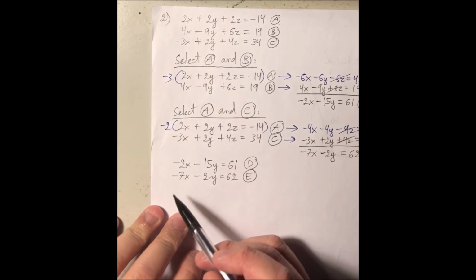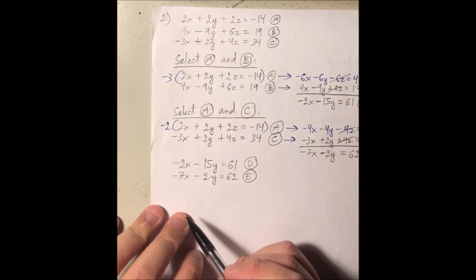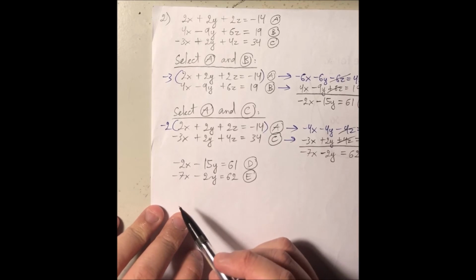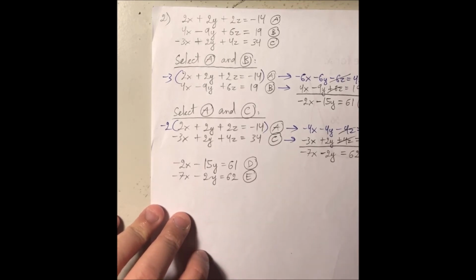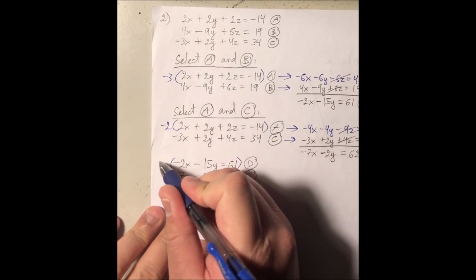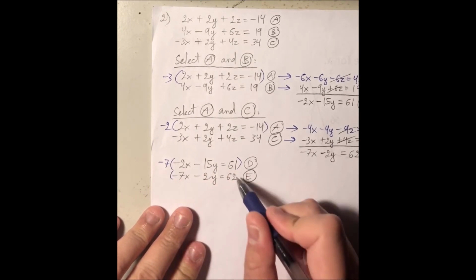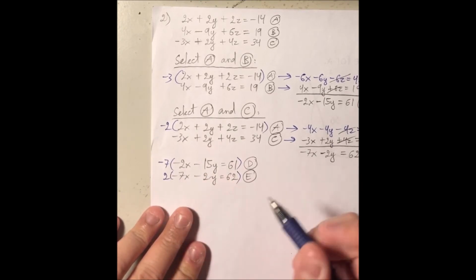So I'm going to make the top x term, minus 2x, into positive 14x, and the second one into negative 14x. So for equation D, I'm going to multiply everything by -7. And for equation E, I'm going to multiply everything by +2.